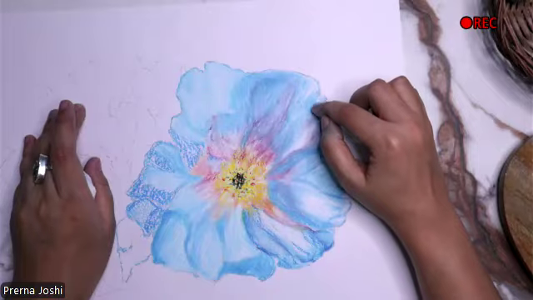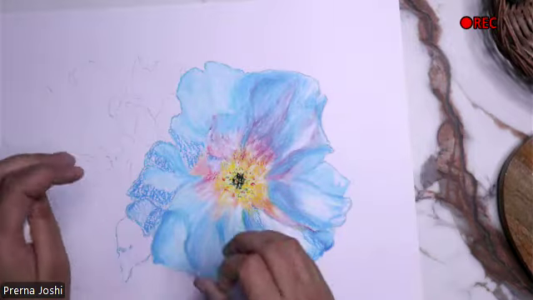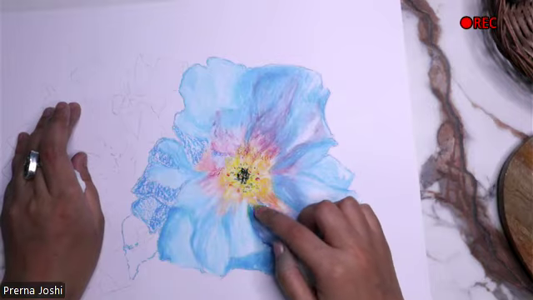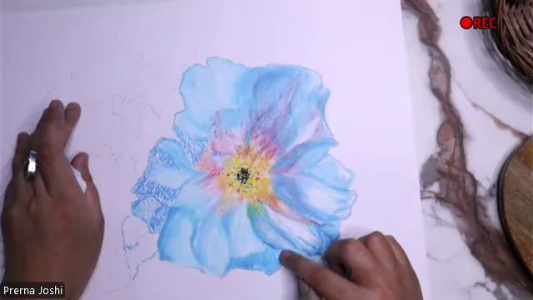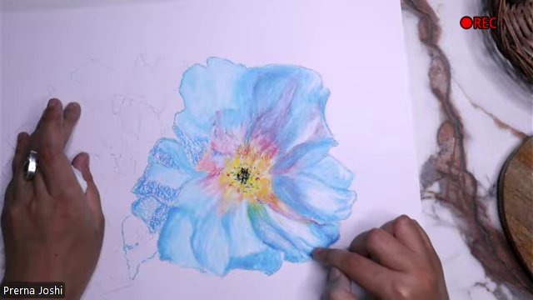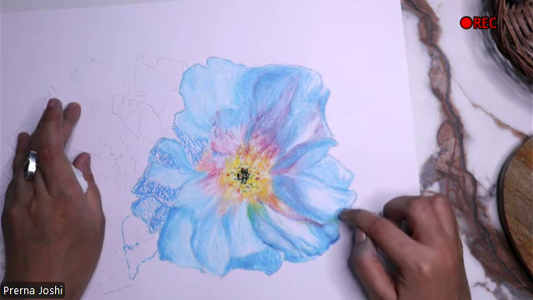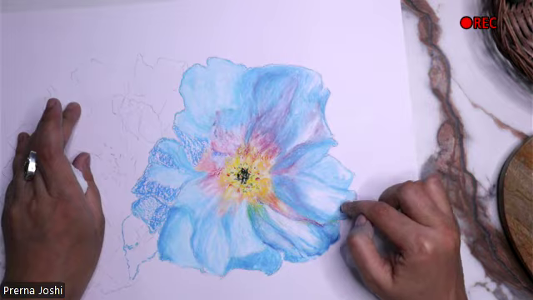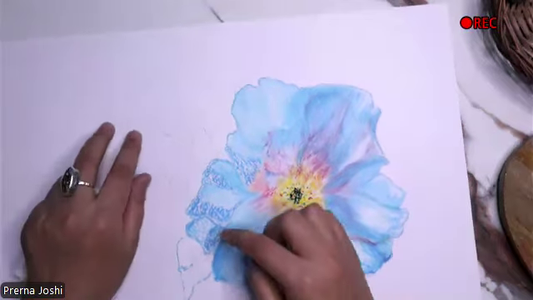So we are out of those ugly stages. Here you can see that something is coming up. Okay, and we are working. Same way, I will blend this area.